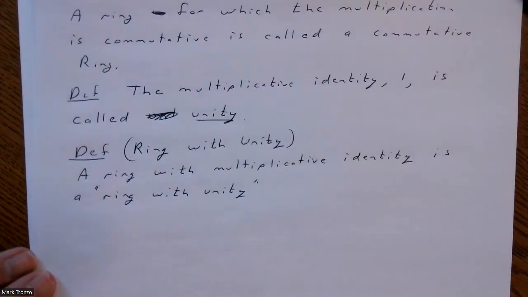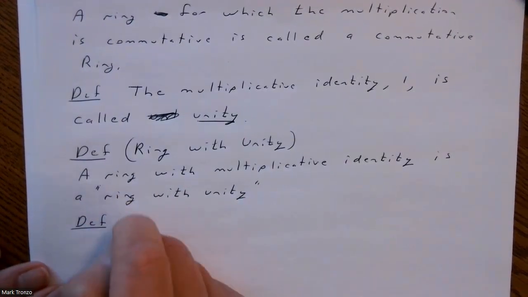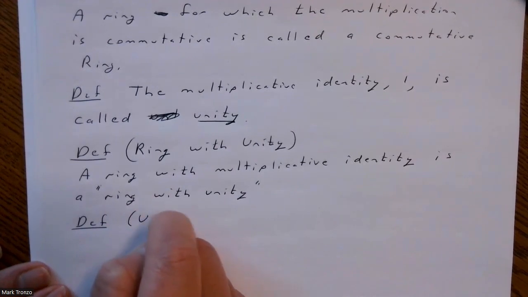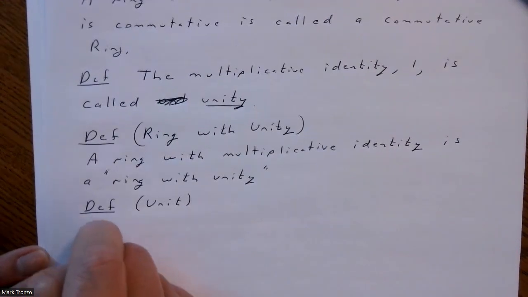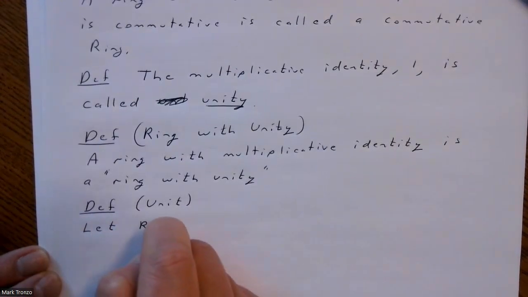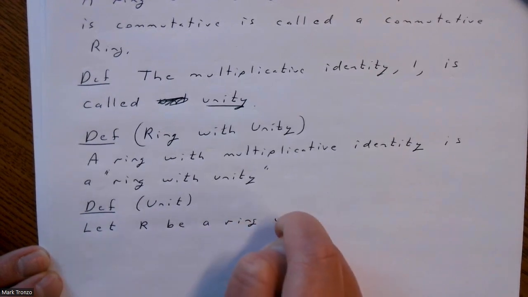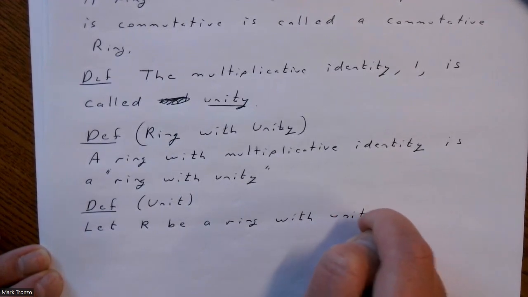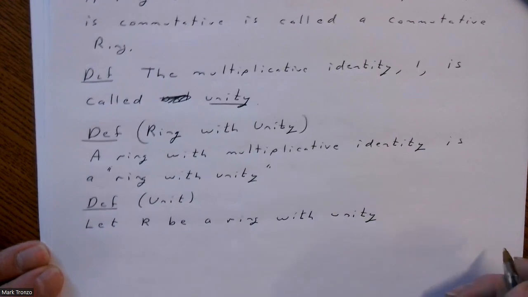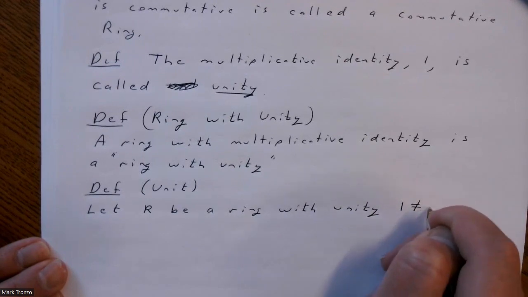And so then more definitions, some of these may seem kind of odd. The definition of what's called a unit. If you have an identity ring, so let R be a ring with unity, and sometimes we symbolize the unity as 1, in the specific case where it's not equal to 0.